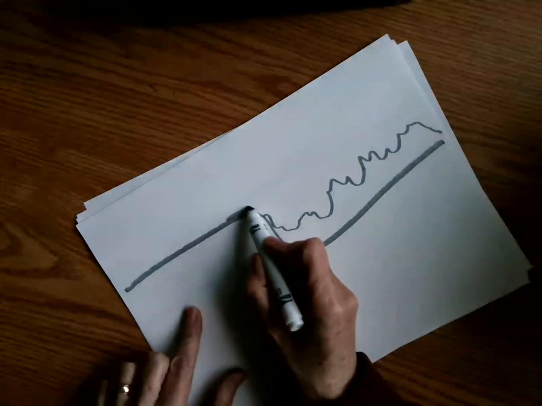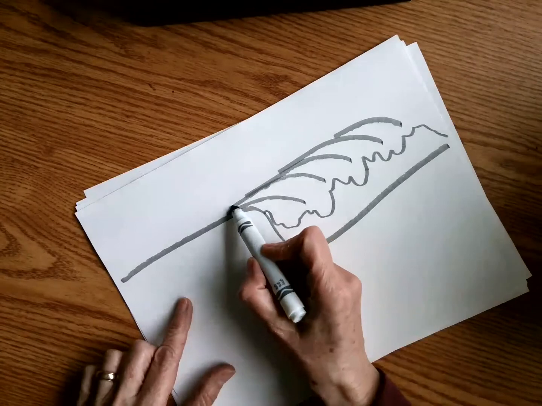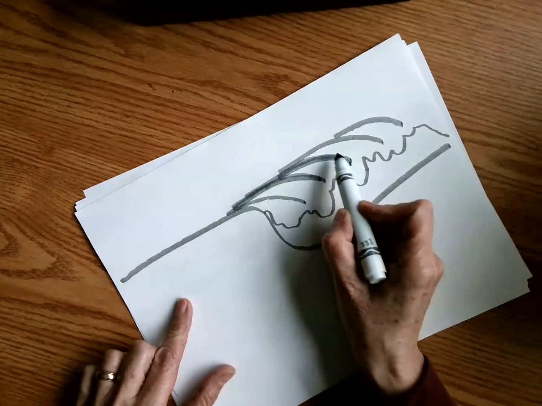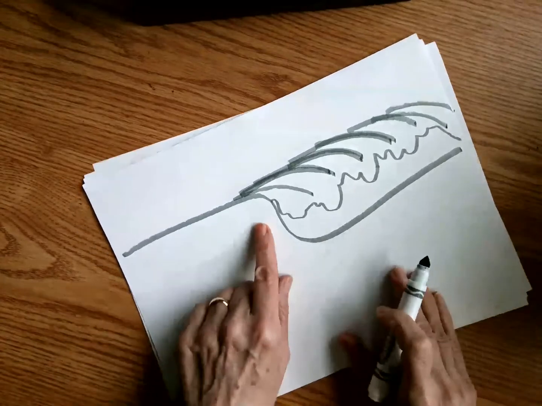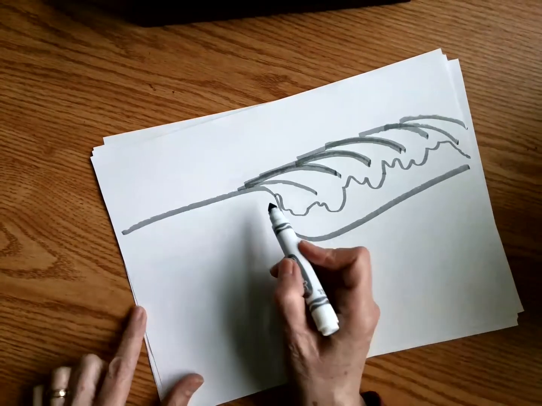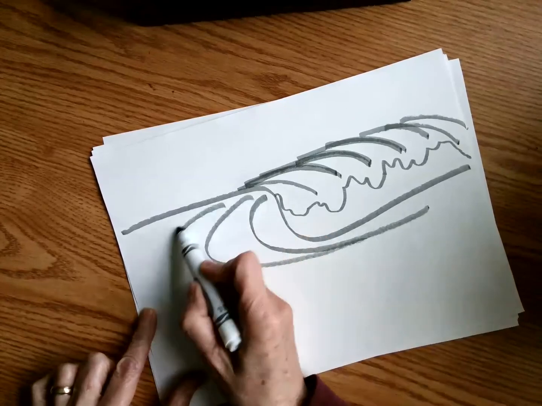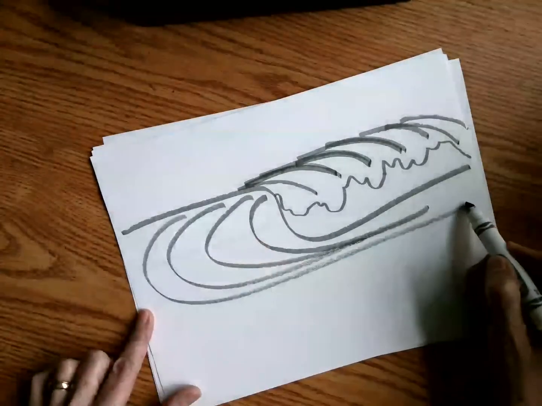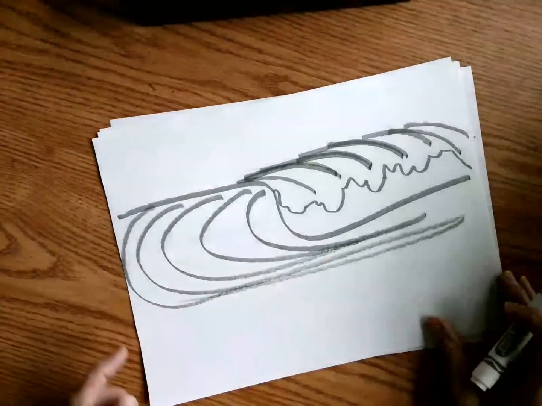So if the water is going to be crashing down on this side, you can see how the water is going to turn. I'm going to use these line directions to curve the water down. And then up underneath on this side, the water is curving back this way. So I'm making sort of these C shapes coming back. And this is the water coming into the front. So that creates my wave effect.